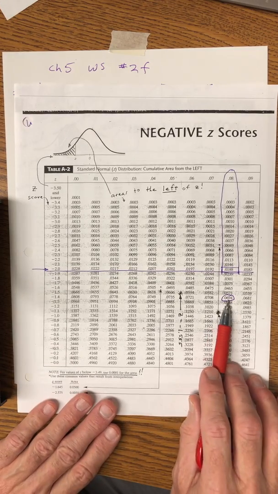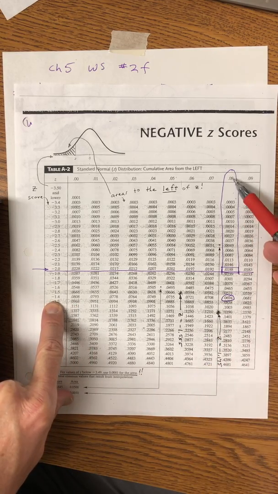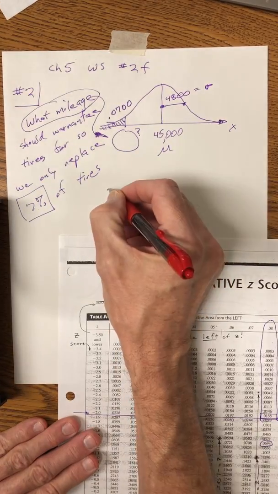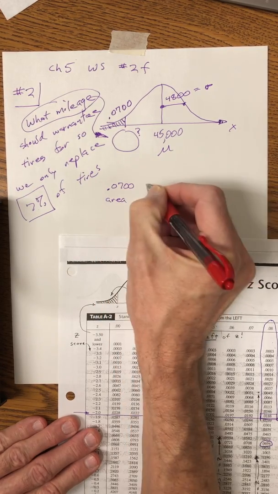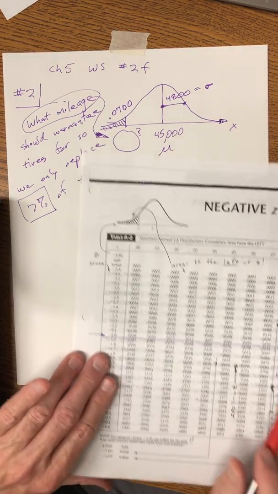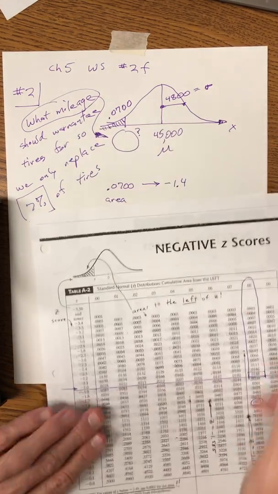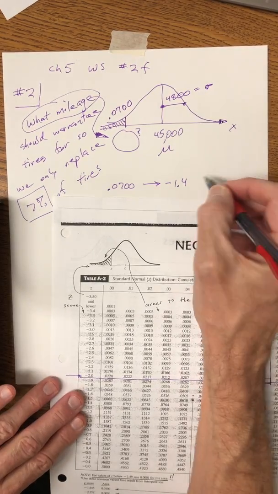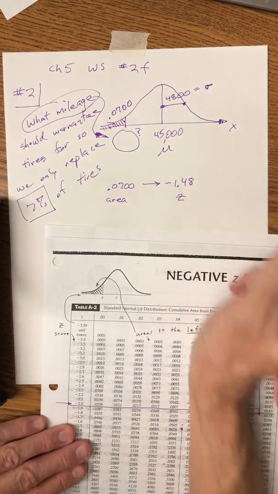Now what you do once you find the .0700 is you go over to the left and you go up to the top. So if I go over to the left, I get negative 1.4. So an area of .0700, this is an area, is going to give me a z of negative 1.4, I think. Yeah, over here is negative 1.4. And then I look up at the top and I get 0.8. So I add the 1.4 and the 0.8 together and I get negative 1.48. Okay? And that is a z.